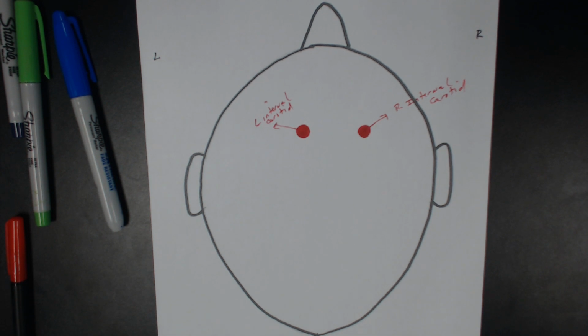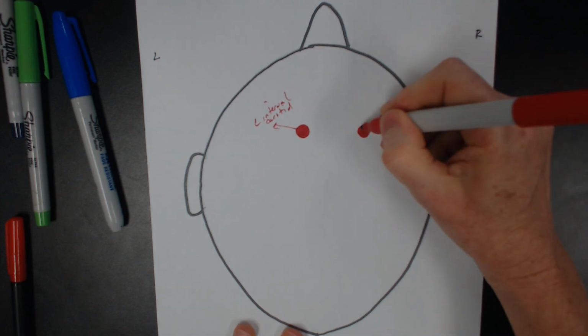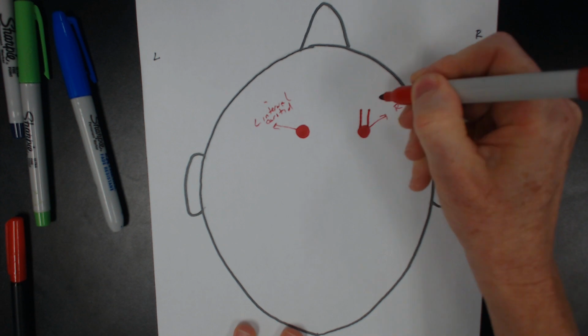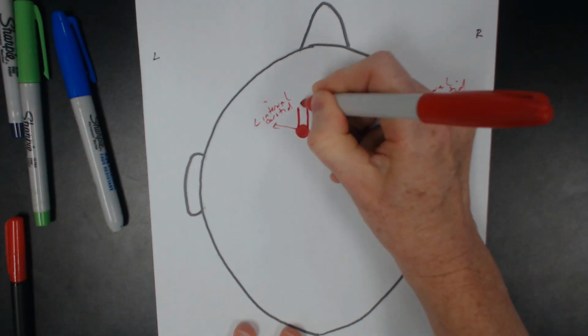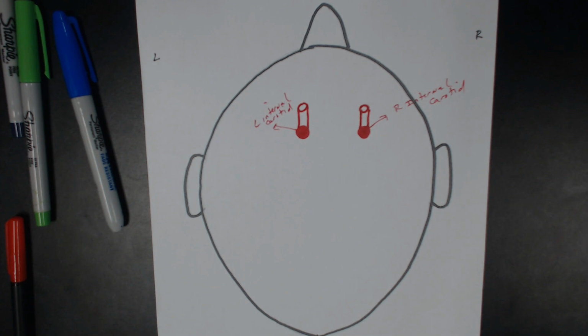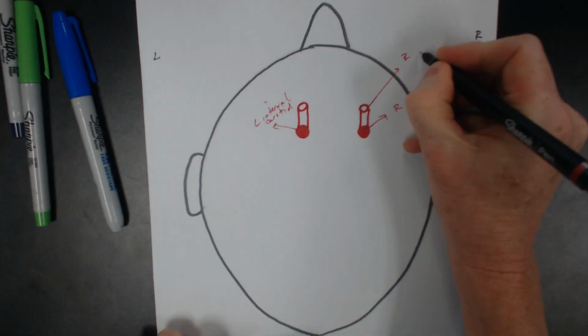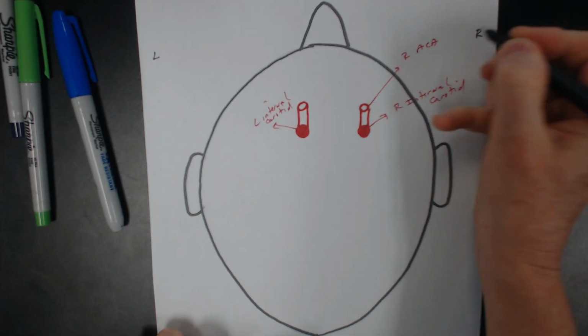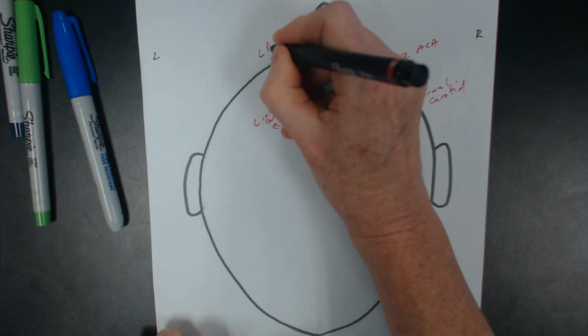These branches happen at about the level of the eye, which we're going to say is here, coming forward off the right and left sides. Which artery comes forward and flips over the corpus callosum? Anybody remember? Good. That's going to be your right and left anterior cerebral artery. So here's your right ACA, and here's your left ACA.